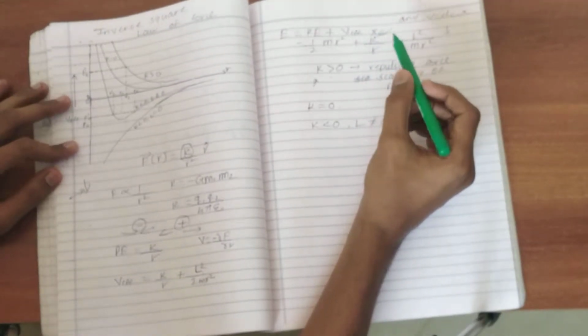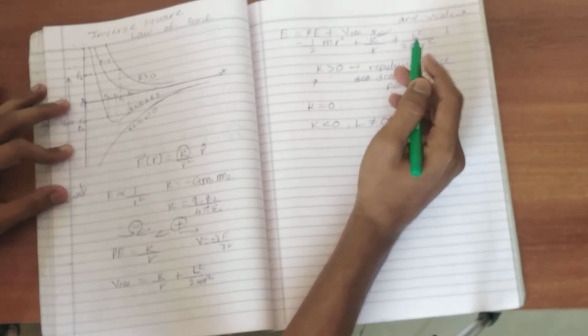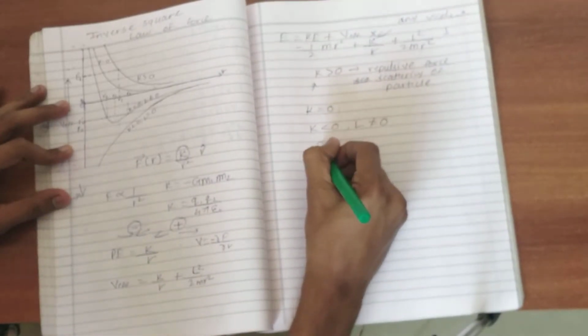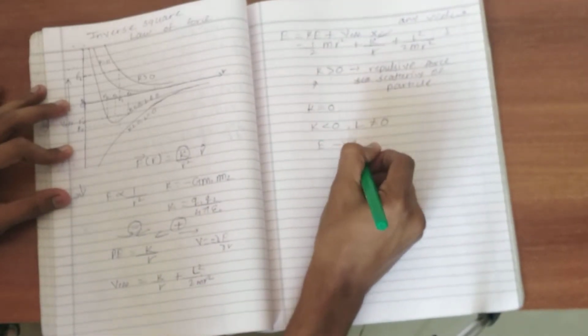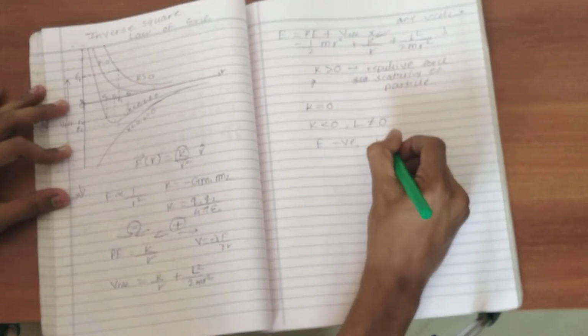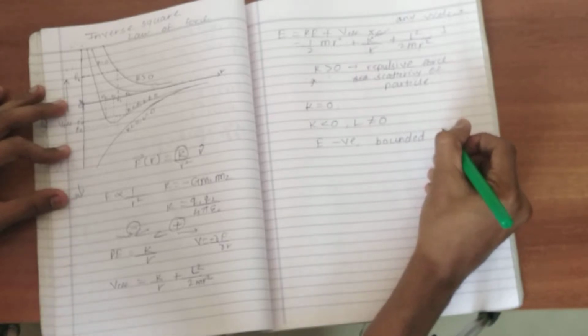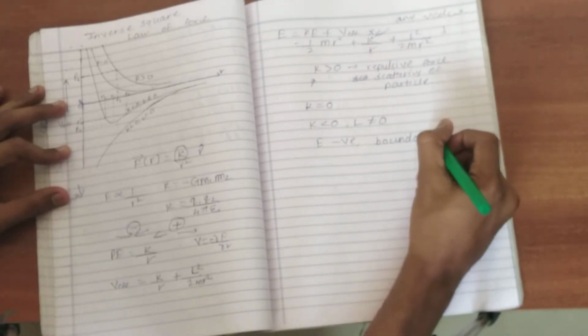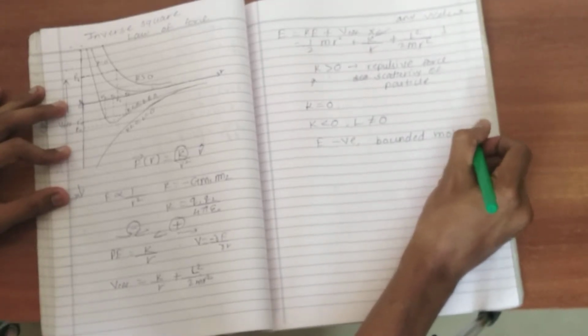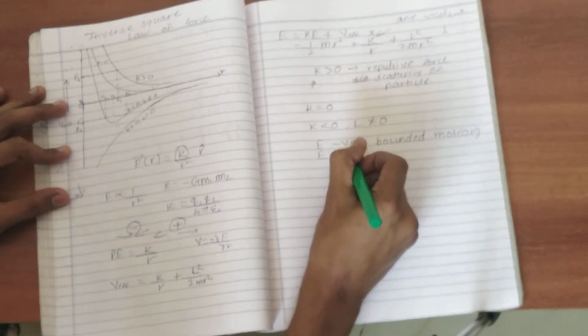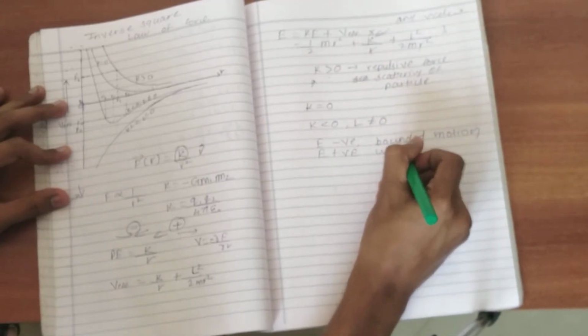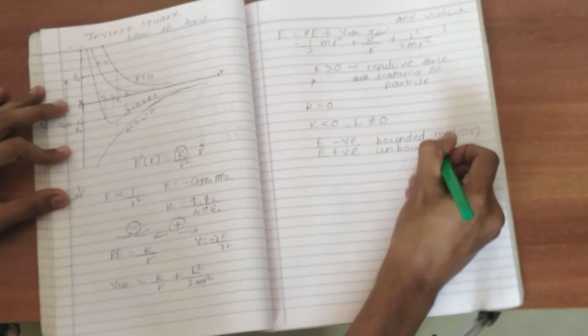So if E is negative, it will show bounded motion, and if E is positive, it will show unbounded motion.